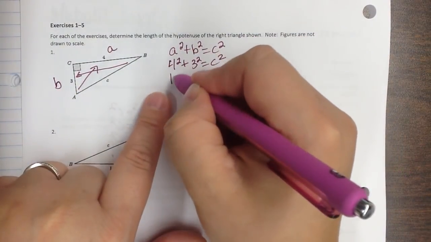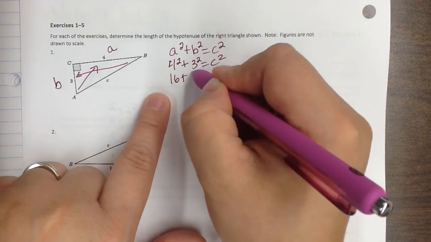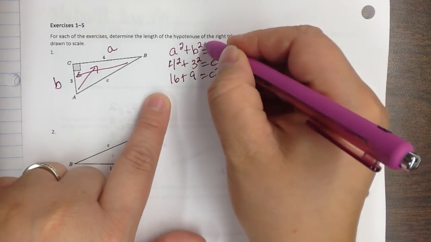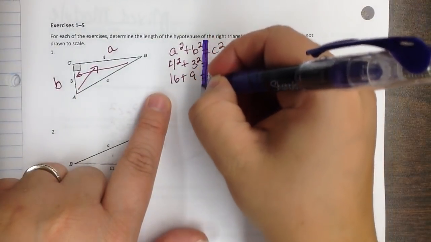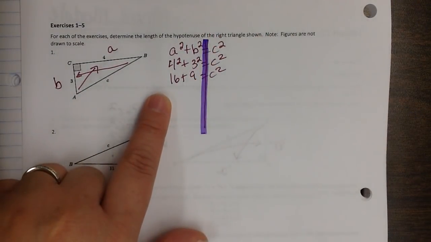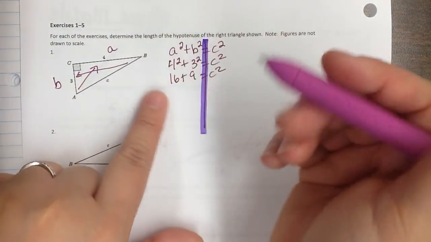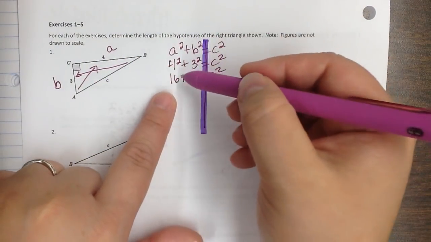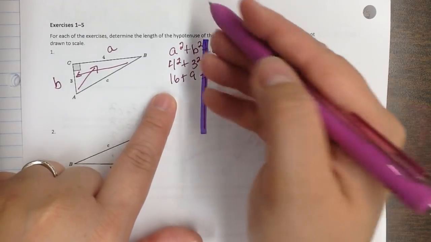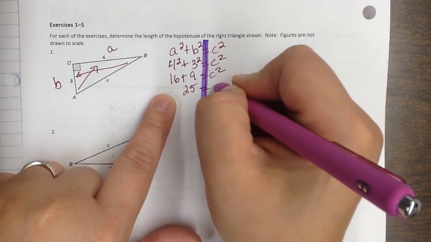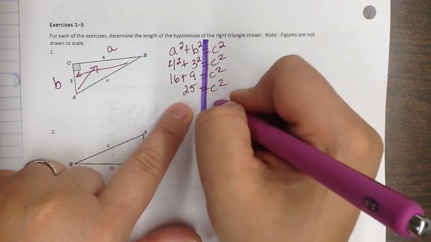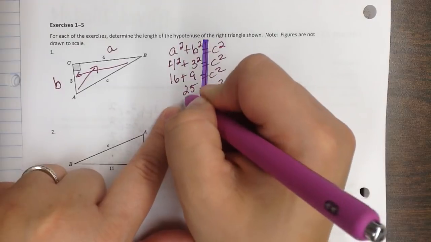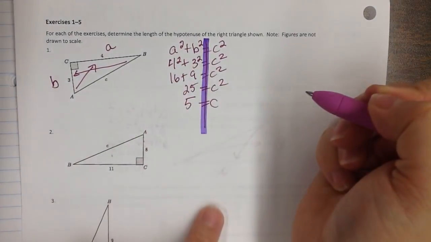So 4 squared is 16. 3 squared is 9. And you want to keep that equal sign lined up like that. You don't want to move it around. You want to keep C squared over on the right, and you're going to keep A and B on the left. So you're going to add these together here. 16 plus 9 is 25 equals C squared. Is there a number times itself that equals 25? Yes. 5 times 5 is 25.